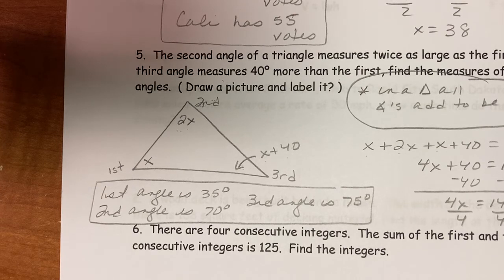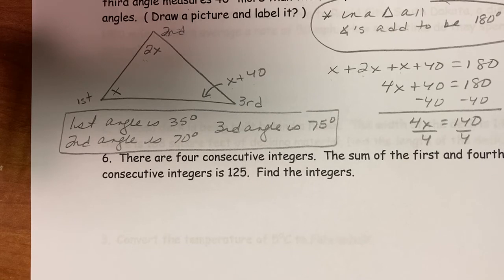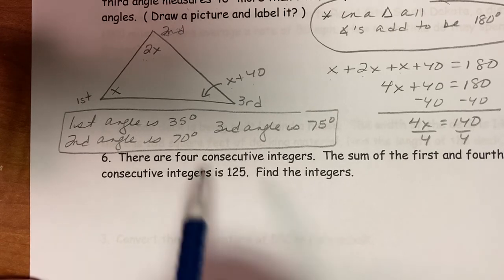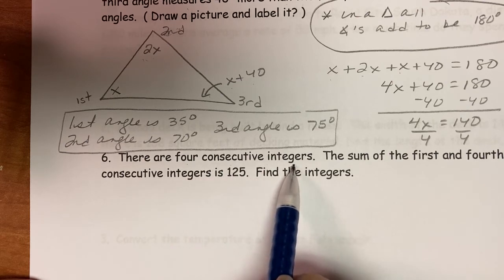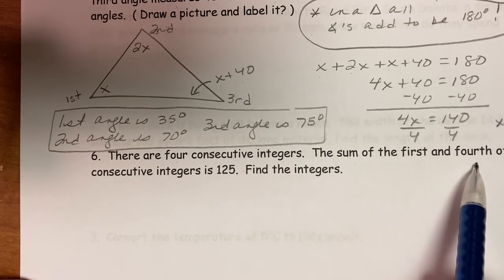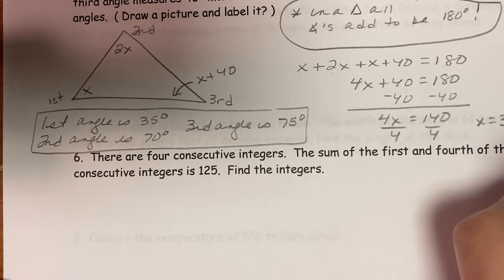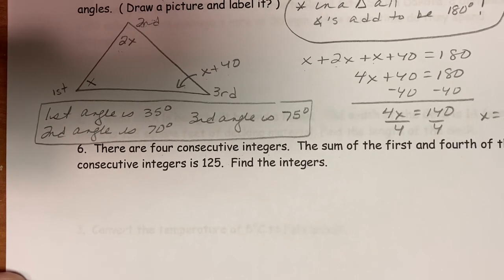All right. So you're going to see 6 and 7 are very similar, and we've worked with these a little bit in one of our previous sections. According to this, there are 4 consecutive integers. Now remember, consecutive means one right after the other. The sum of the first and the fourth of these consecutive integers is 125. Find the integers.